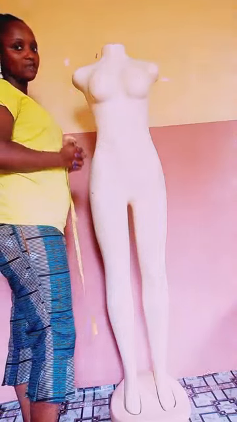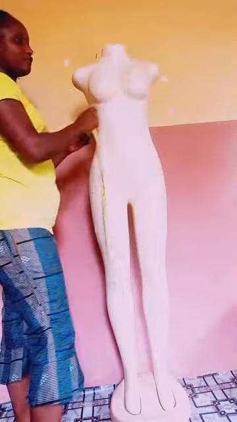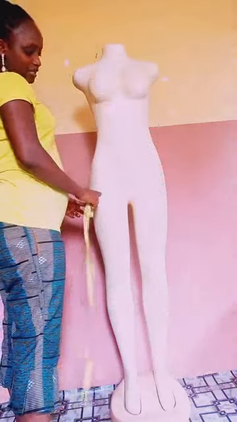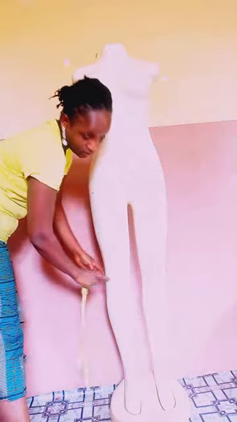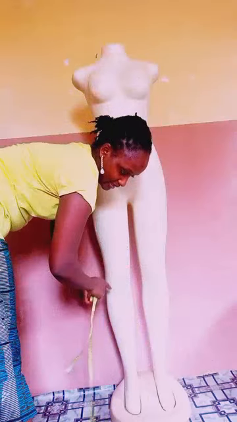So then the next measurement that you need whenever you're constructing a garment is your under bust, the circumference of the under bust, the circumference of your waist, the circumference of your hip area, the circumference of your thigh when you're sewing a trouser, the circumference of your knee, like I said earlier.